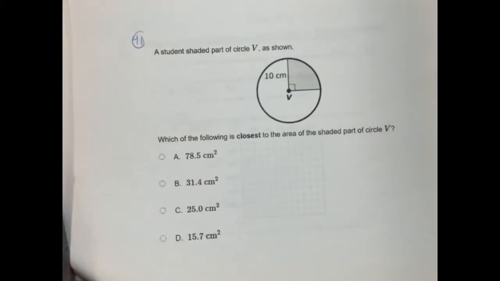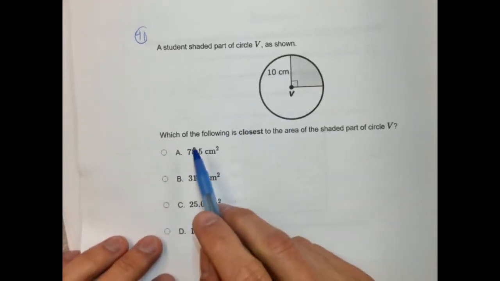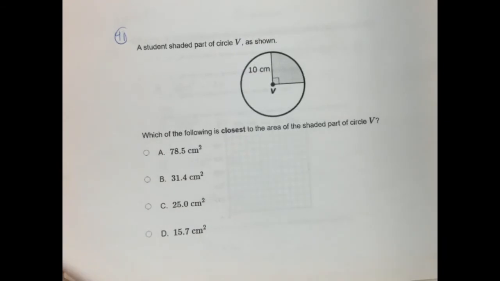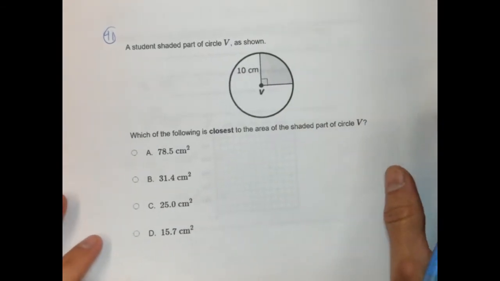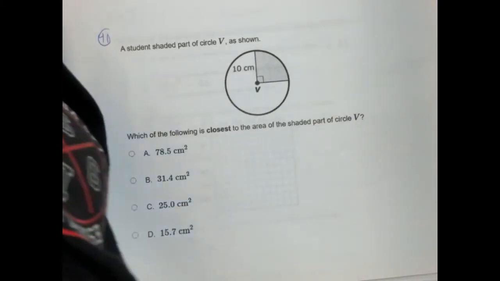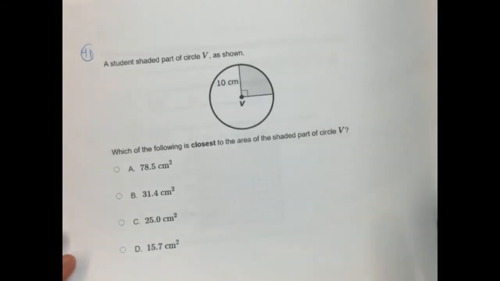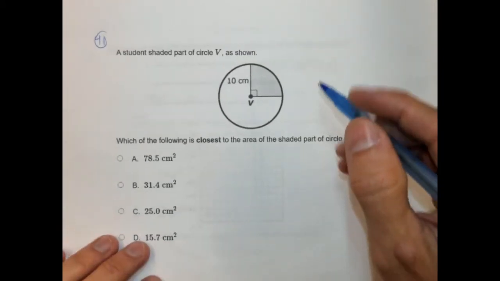Okay, 41 is telling us that a student shaded part of circle V as shown, and they're asking which of the following is closest to the area of the shaded circle V. So we know if we want to find the area of a circle, we look in the formula sheet, which is in the exhibit part. And this does have a calculator available, which is nice. It'll make our life easier on this one.